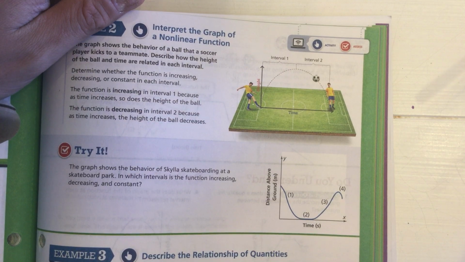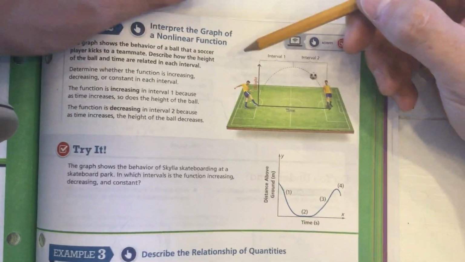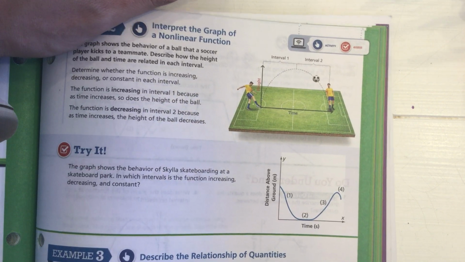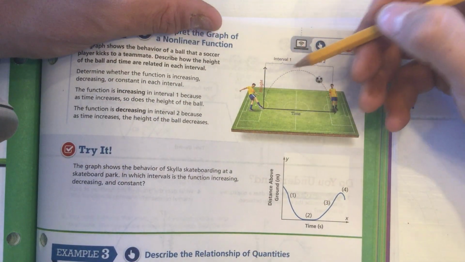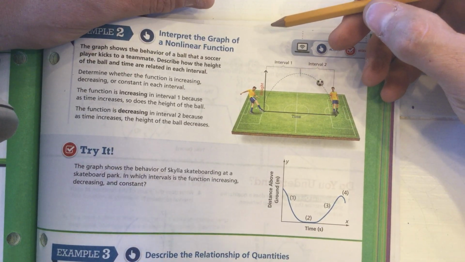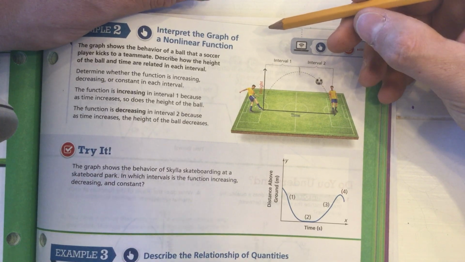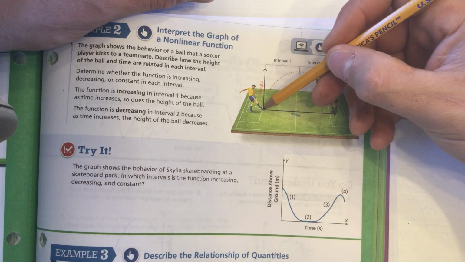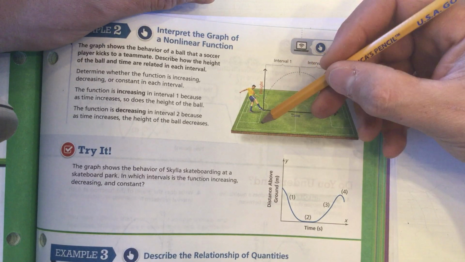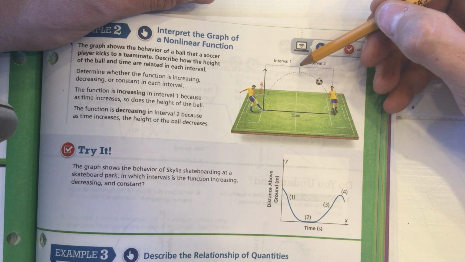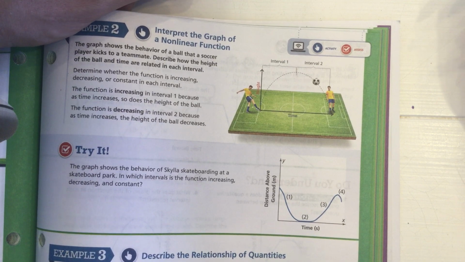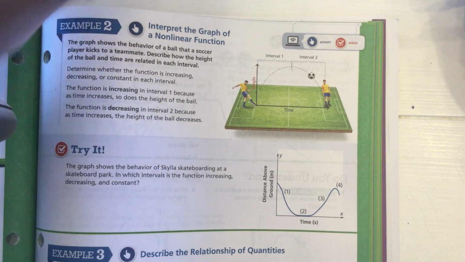So, determine whether it's increasing. Let's look at the intervals. We're looking at height and time, right? Time goes on the bottom. So the graph shows the behavior right here. So looking at the first interval, which is right there. So if we're comparing two things, distance above ground to time, as he hits it, what happens to the distance above ground? It goes up. So he kicked it, and it goes up, and then into interval 2, it starts going down, and then it'll eventually stop. So, determine whether the function is increasing, decreasing, or constant.